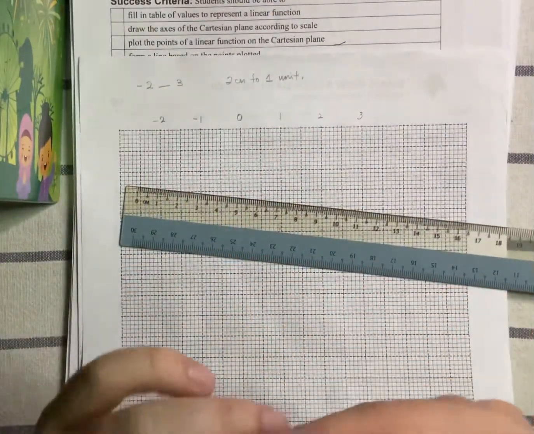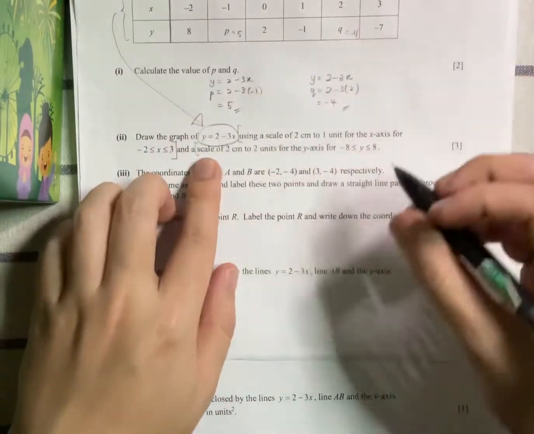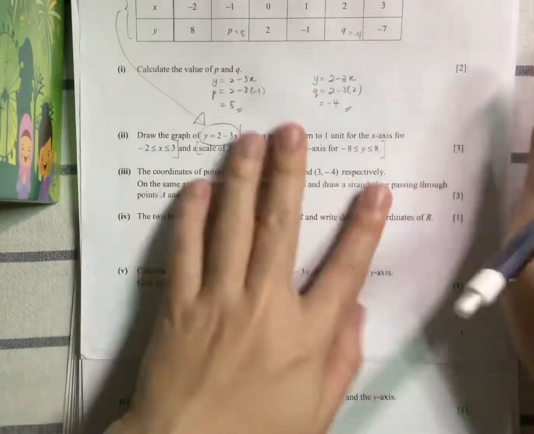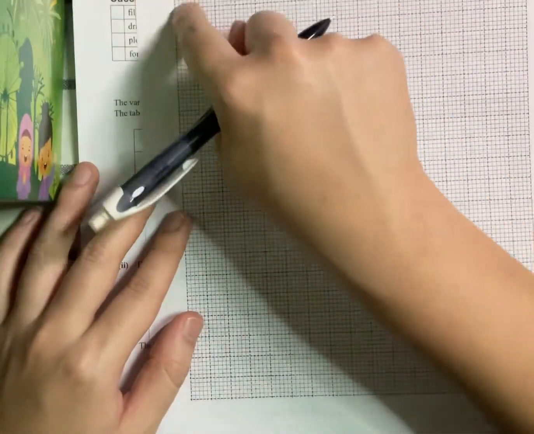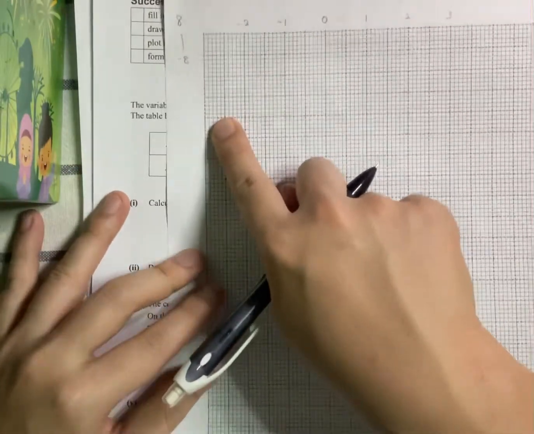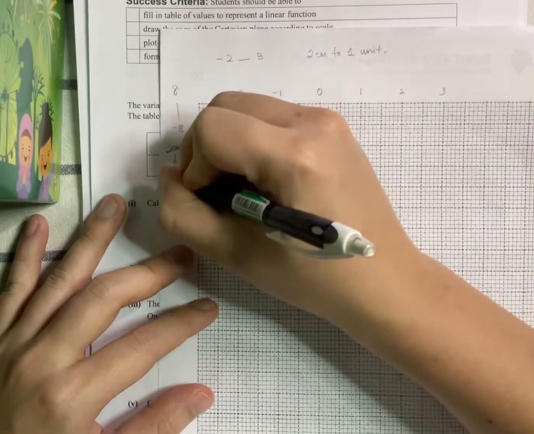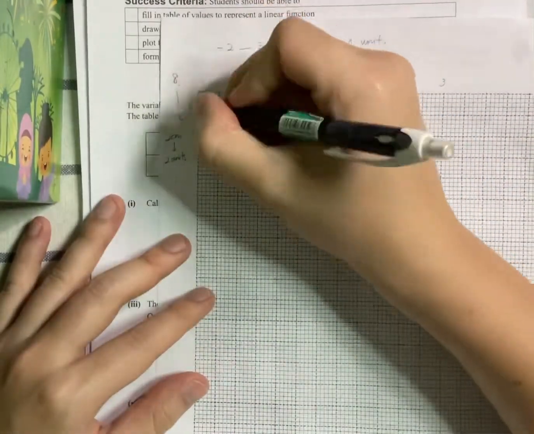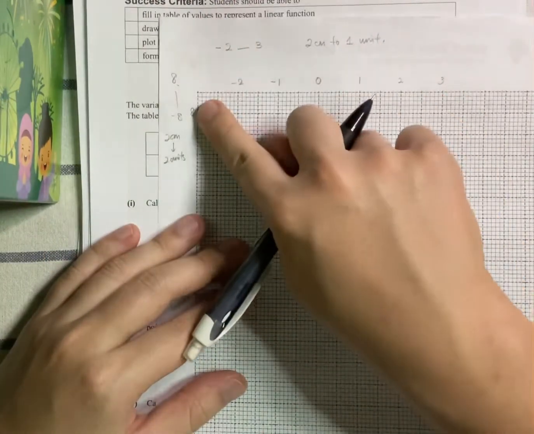Now next, so this is the first part. Now let's look at what's in store for our vertical axis. A scale of 2 cm to 2 units for the y-axis, -8 to 8. So for the vertical axis, it will be -8 all the way up to 8, and we are looking at 2 cm to 2 units. Let me start at 8, the highest point, because we always need to include the points, so we just need to put down the highest point first.